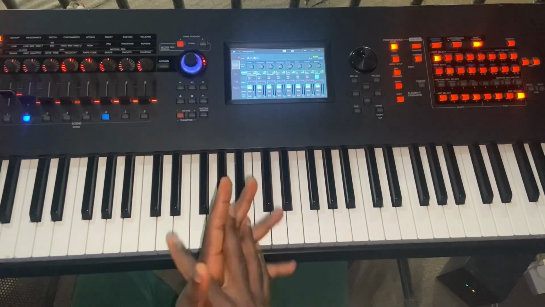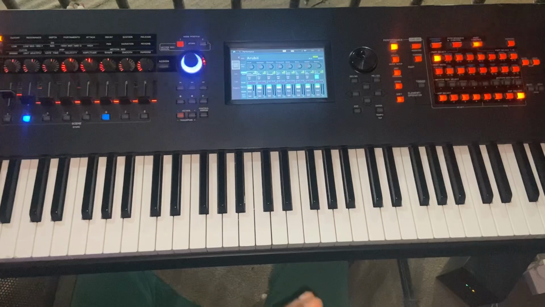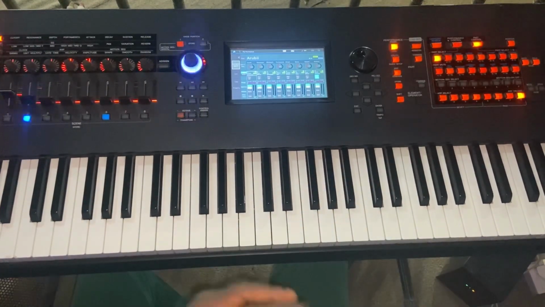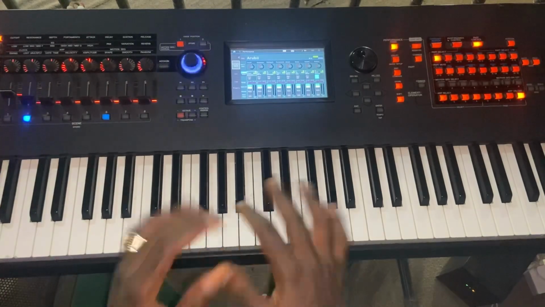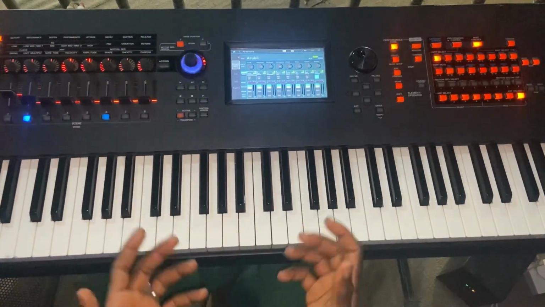Now there's what we call finger memory. The more you rehearse, the less your brain has to think, and then your fingers will just do the work, because your fingers also have memory. Once they are consistent in playing this, your fingers just memorize it too. So it's called finger memory.